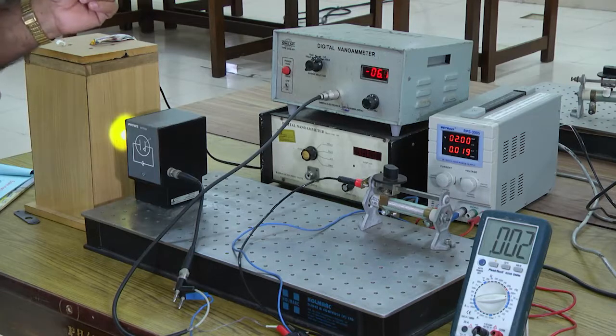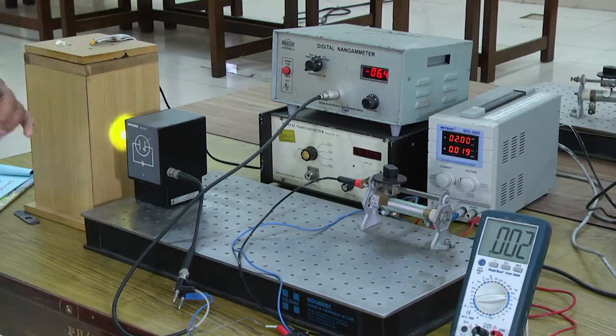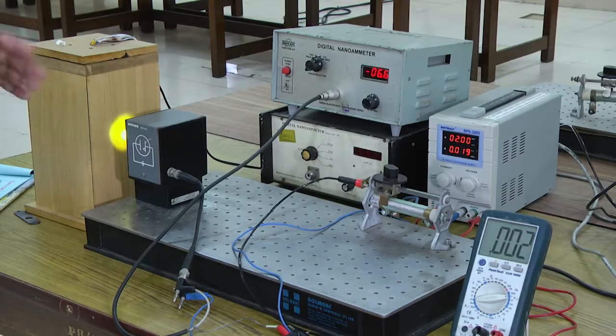That energy is less than the work function. So no electrons are emitted. That's why this is happening.